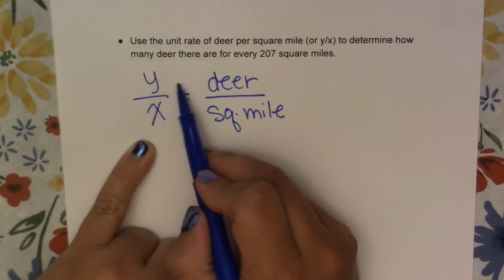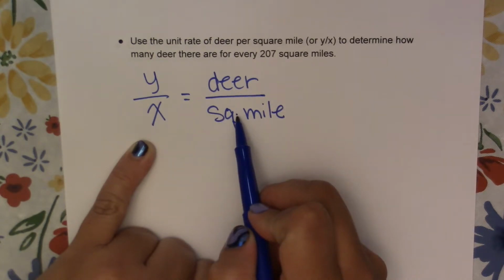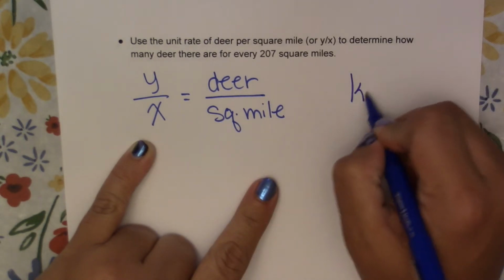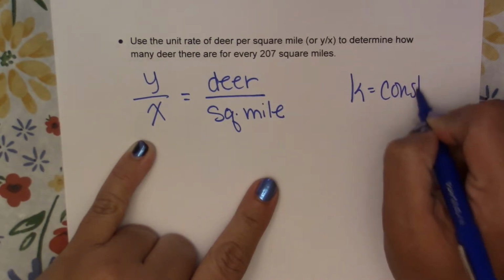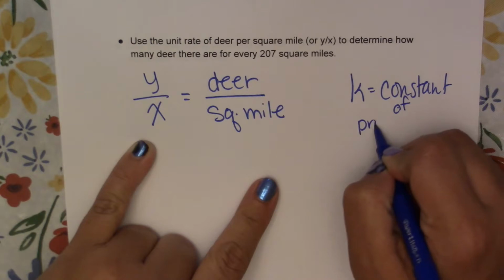When we have a y value, it's going to represent the deer, and when we have an x value, it's going to represent the square miles. Our k value is our constant of proportionality.